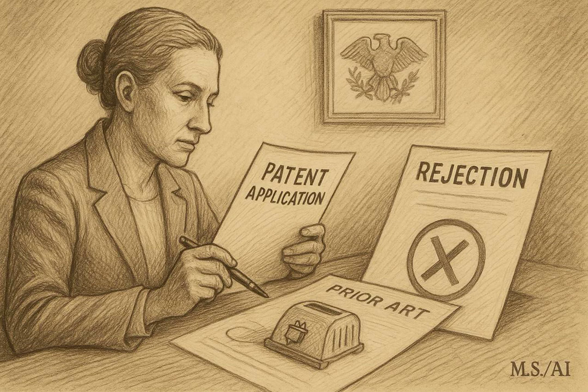Obvious to whom? Obvious to a person of ordinary skill in the art, basically. A typical worker or researcher in that specific field. And critically, obvious when? That's key. It has to have been obvious before the invention's effective filing date under the current AIA law, or at the time the invention was made under the older pre-AIA law.